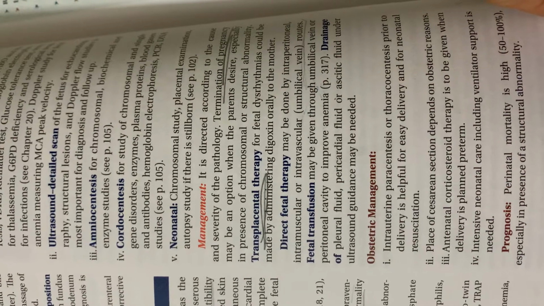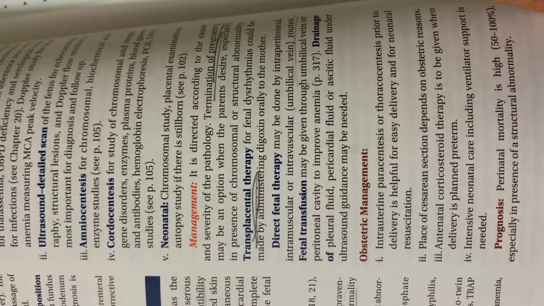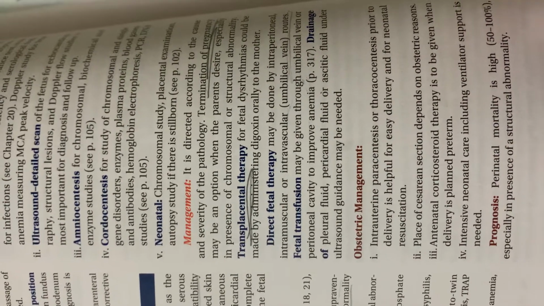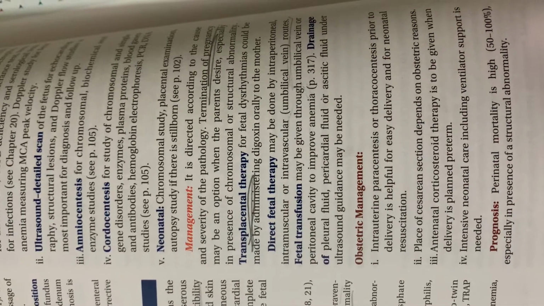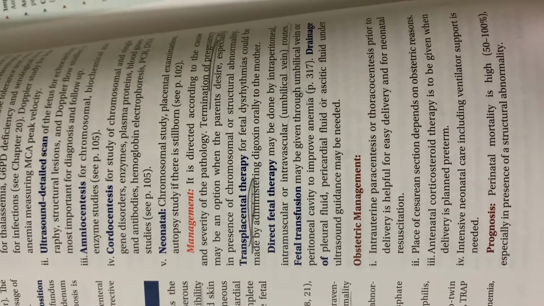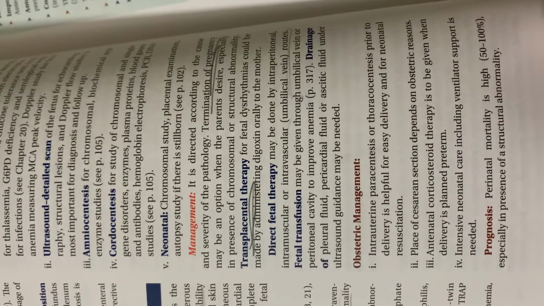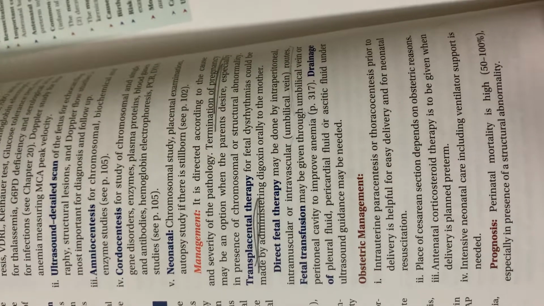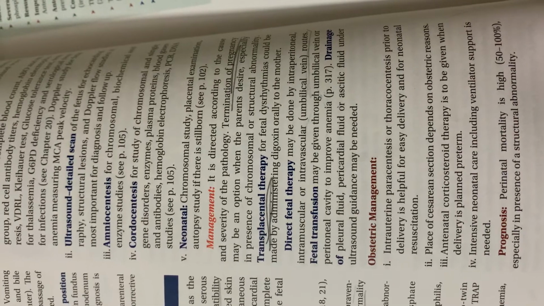Then antenatal steroids have to be given in preterm babies to ensure there is proper lung development. And intensive neonatal care including ventilator support is needed. So prognosis, perinatal mortality rate is still high despite all these precautions and management.